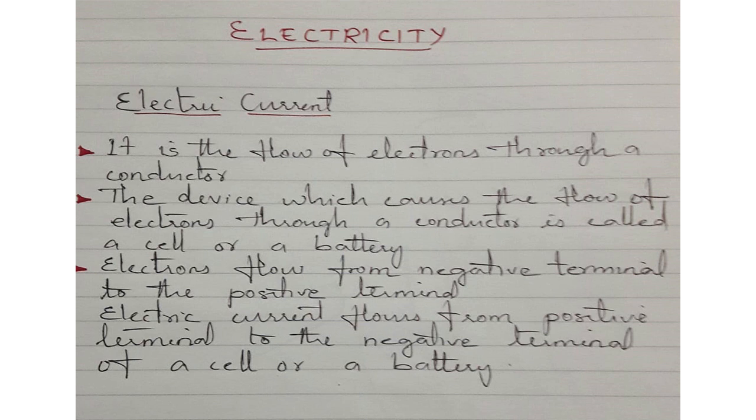You have already studied the chapter electricity, and we have covered some topics like electric current, potential difference, resistance, Ohm's law, like that. So here we will first revisit whatever we studied, and then we will proceed to discuss certain new concepts. So let's recall what is electric current.